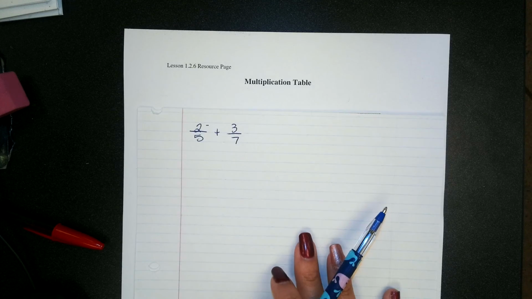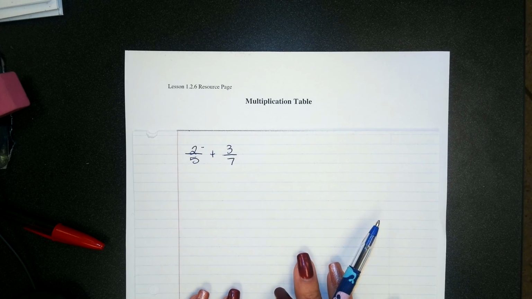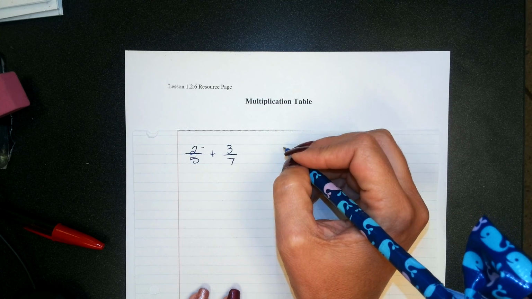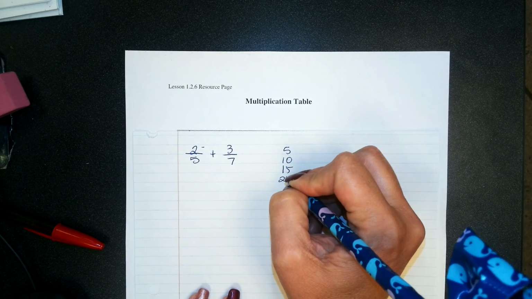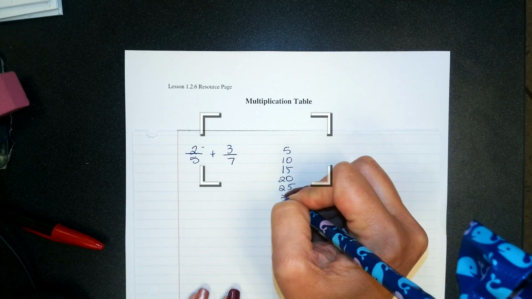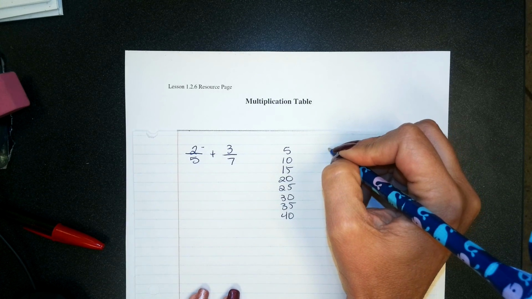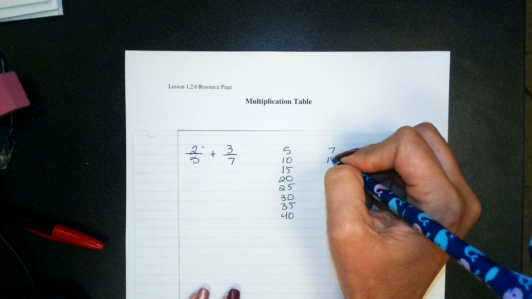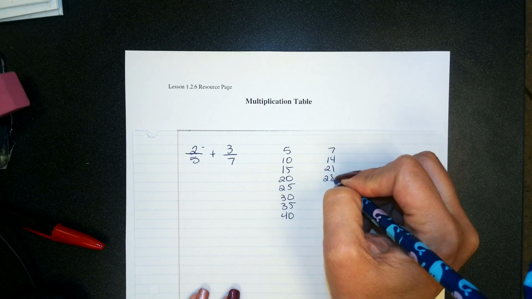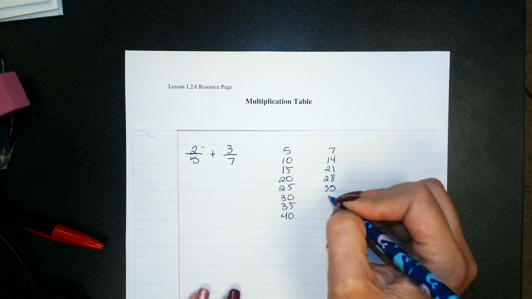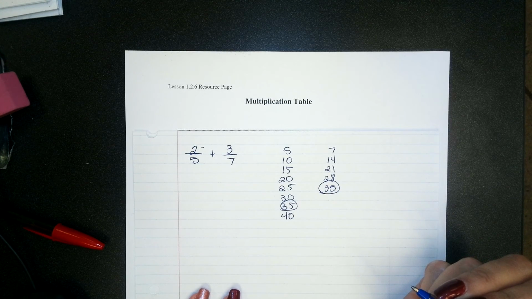If I don't have a multiplication table, I can just list my multiples for 5: 5, 10, 15, 20, 25, 30, 35, 40. And I can list my multiples for 7: 7, 14, 21, 28, 35. And I see that the first number I come to that's the same is 35.